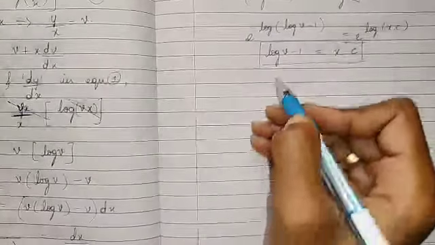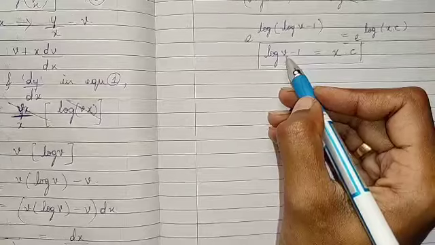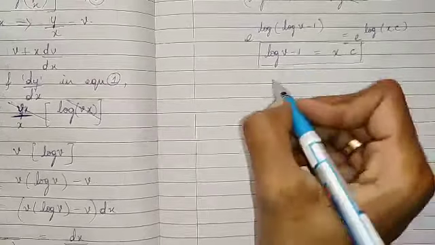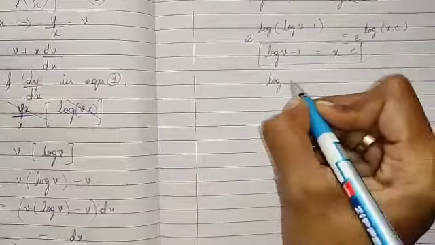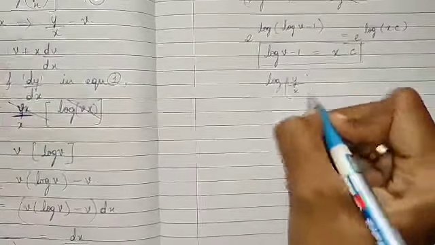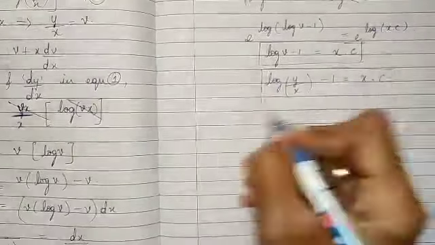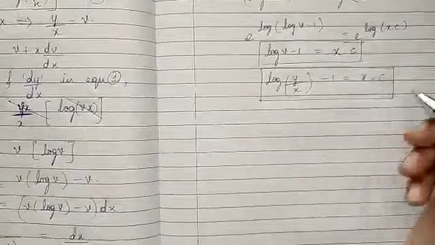And also we have to always replace this v by, what did we take v as? Y by x, right? So always we have to replace that v back again to y, okay? Y by x minus 1 is equal to x into c. For the last question also I did not replace it, so let us do that too.